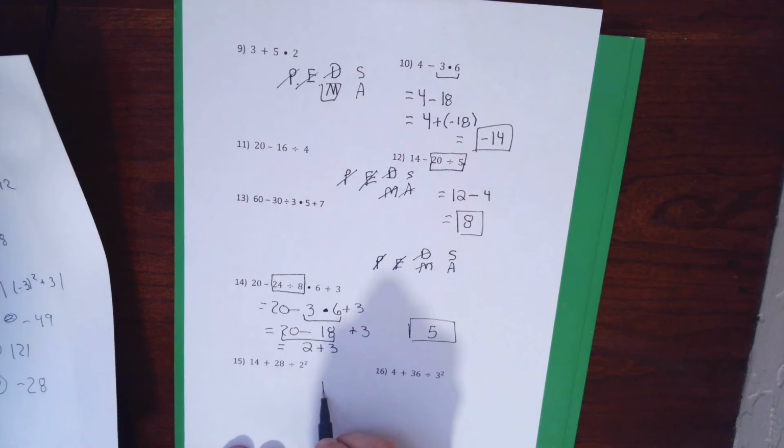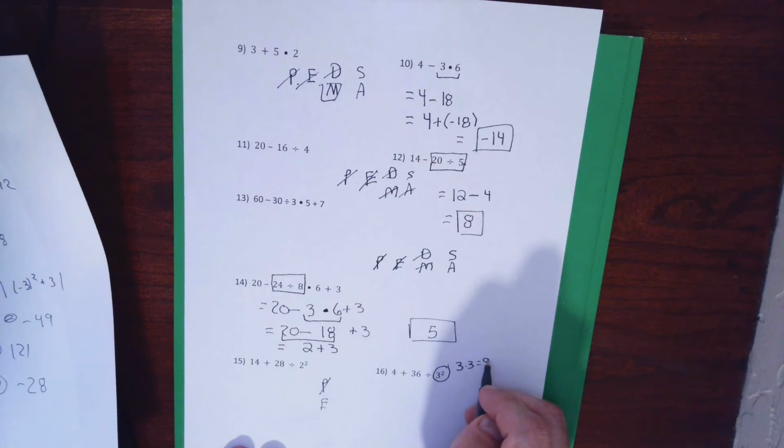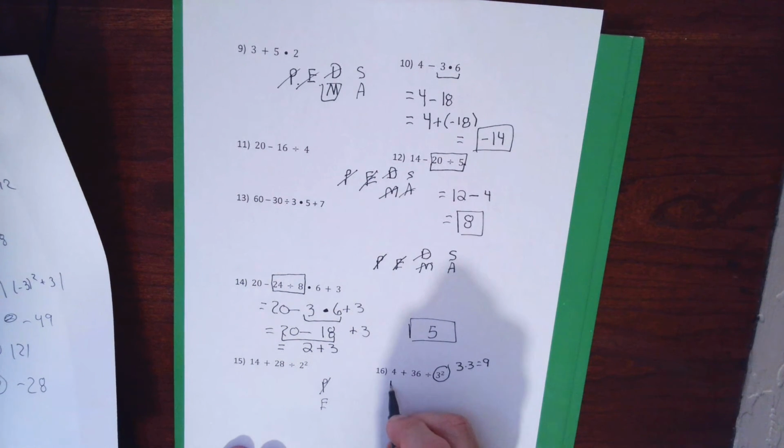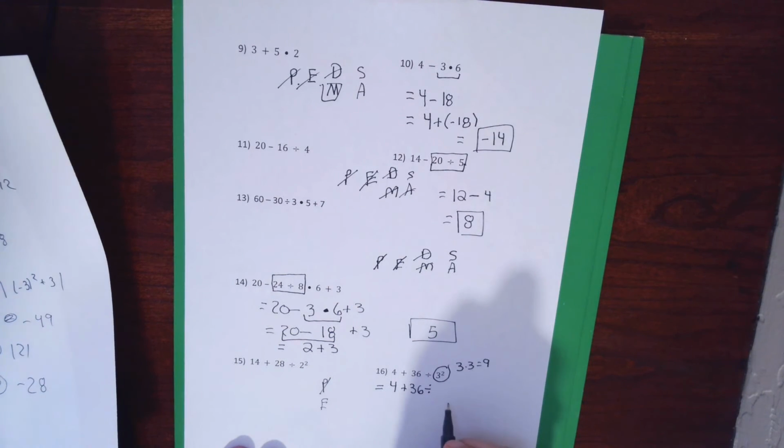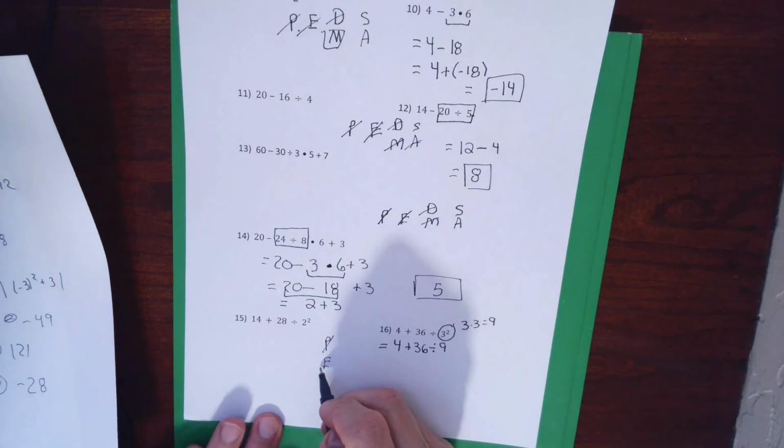If I look at 16, there's no parentheses, so I won't worry about it. But in 16, I have to worry about exponents, and the exponent is 3 squared. Needs to be done first. 3 squared is just 3 times 3, which is 9. So I'm going to leave most of the problem intact. I'm going to leave the 4 plus 36 and divided by, and I'm going to change the 3 squared to 9. Done with the no parentheses, I'm done with those by default.